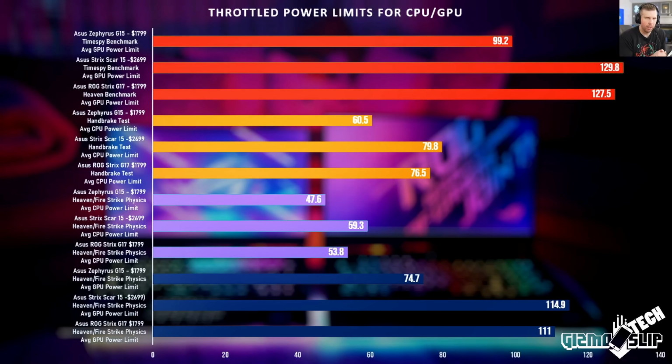Let's go ahead and kick off this comparison by taking a look at the power limits of all three of these laptops. So you can see that when you're just using the GPU, you get 99.2 watts of power to the Zephyrus G15. That's quite good, but the Strix and Scar can both push up to about 130 watts.